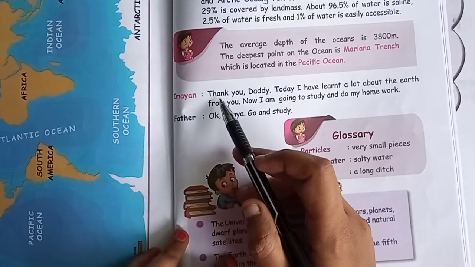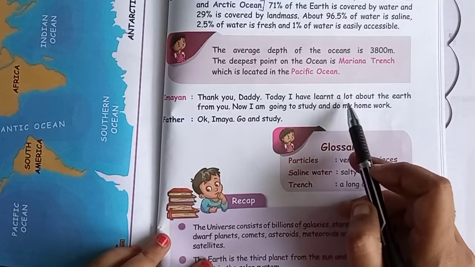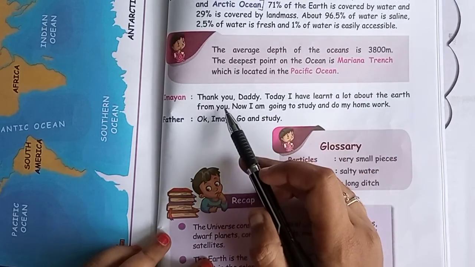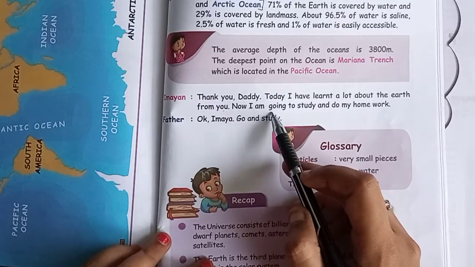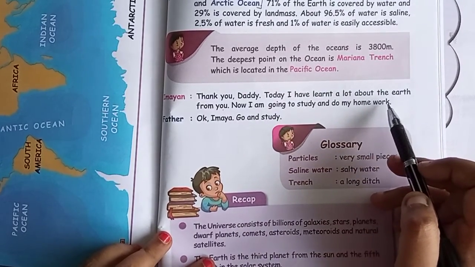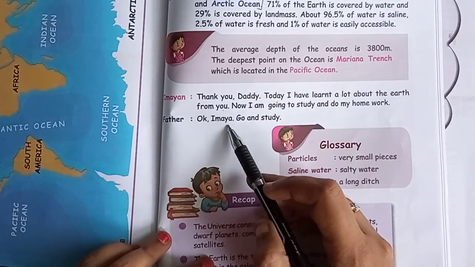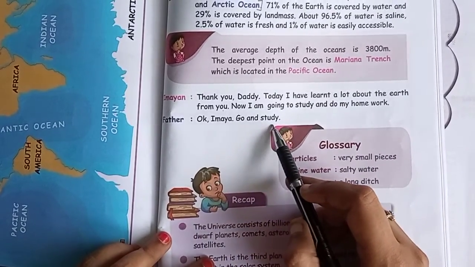Imayan replied, "Thank you, Daddy. Today I have learned a lot about the earth from you. Now I am going to study and do my homework." Father replied, "Okay, Imayan, go and study."